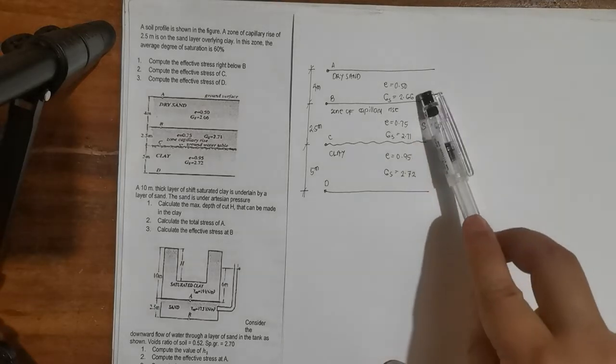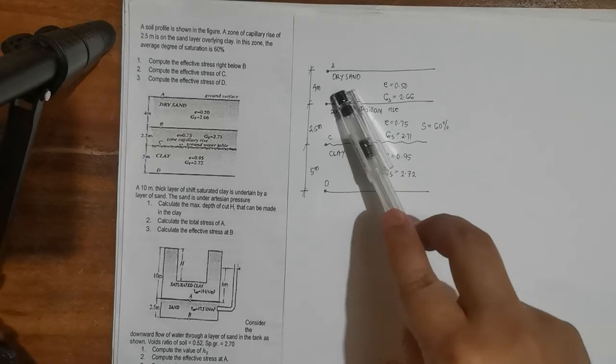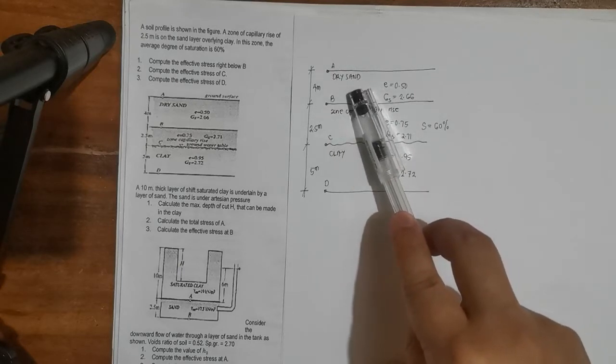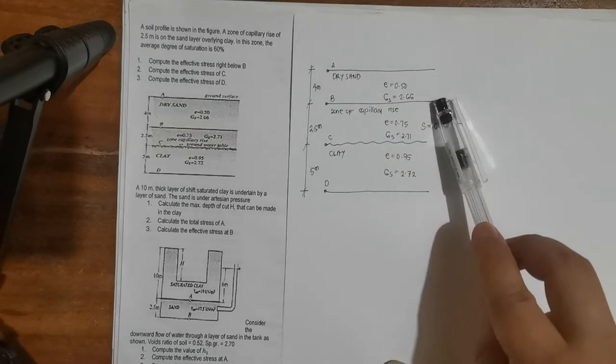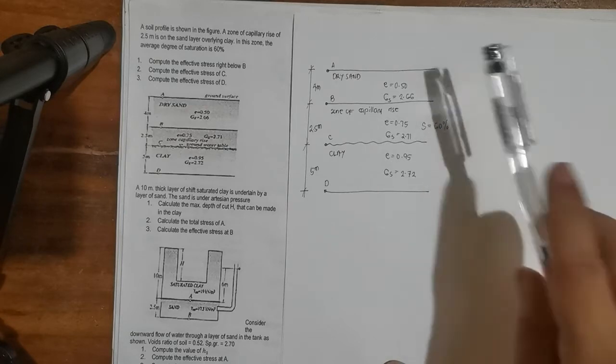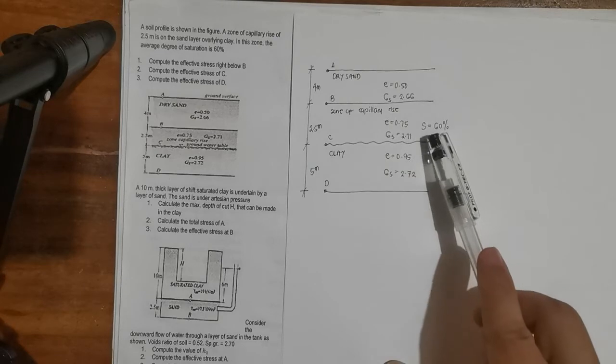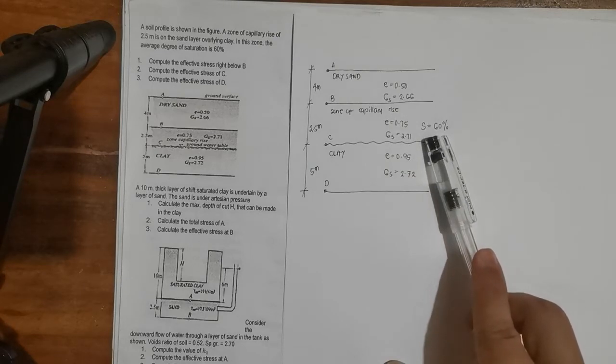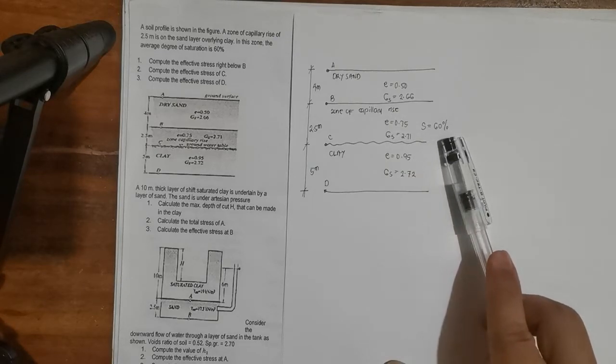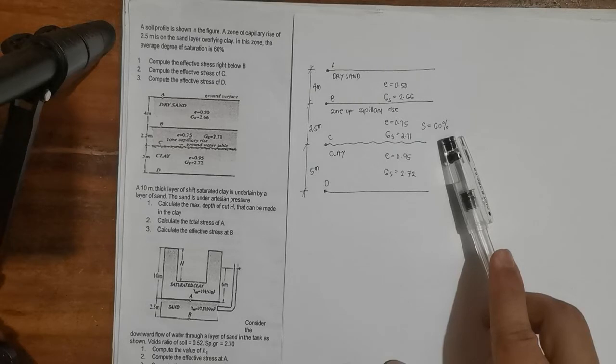Okay, first one. For this layer, it says here dry sand. So we have to compute for the value of gamma dry for this layer of soil. And for the zone of capillary rise, the degree of saturation is given. That is not fully saturated. That means it is a moist layer soil. Ibig sabihin, we have to compute for its wet unit weight or moist unit weight or simply unit weight.